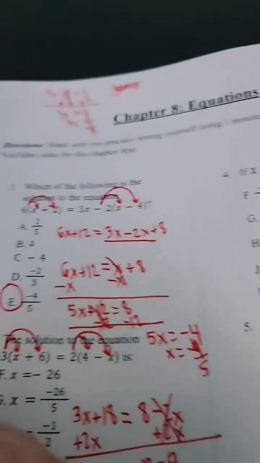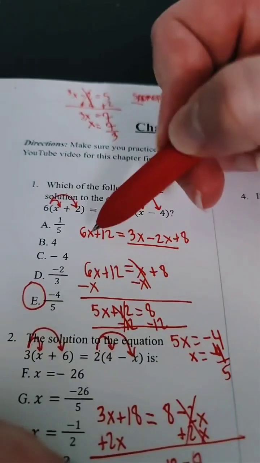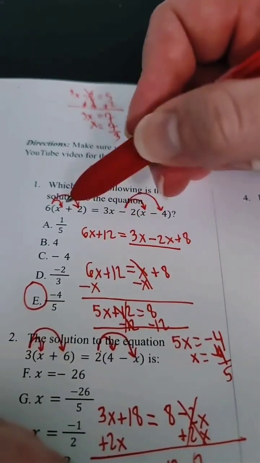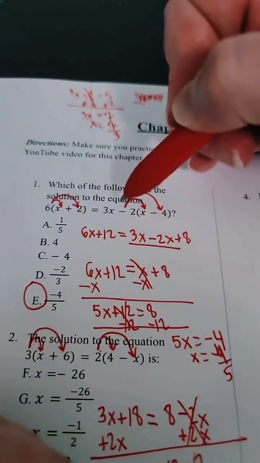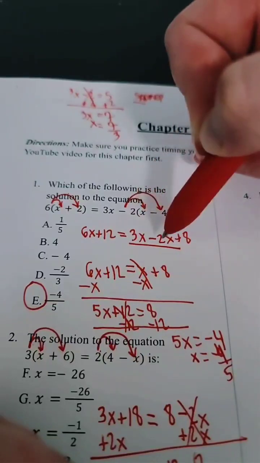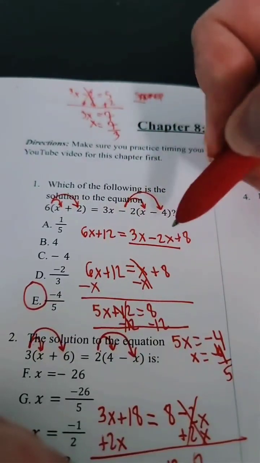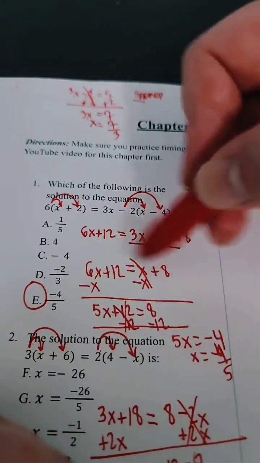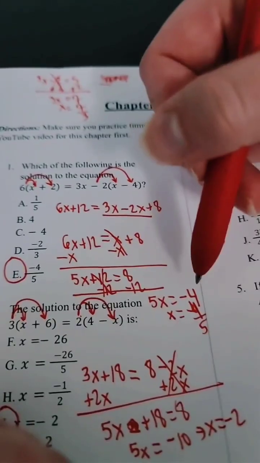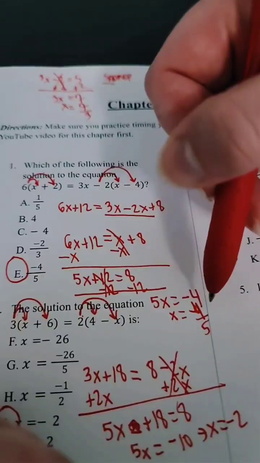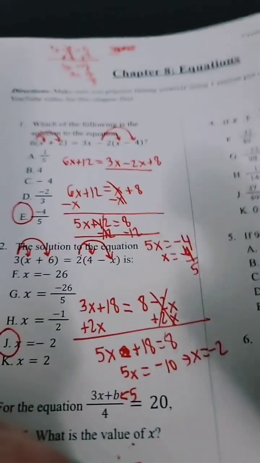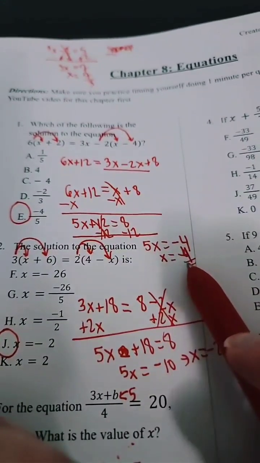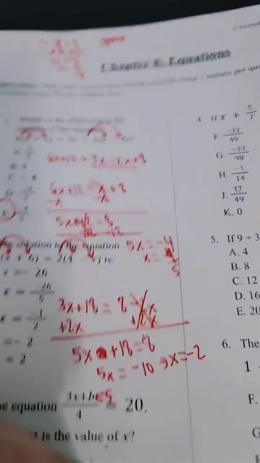Someone said number 1 is wrong. I don't think it is, but I'll double check it. So 6 times x is 6x plus 12, and then 3x minus 2x, that's fine, plus 8. Then we combine like terms here, we get x. So then we subtract x from each side. That is negative 4, negative 4/5. Yeah, number 1 is correct. Maybe you just didn't see the negative right here. It's negative 4/5.